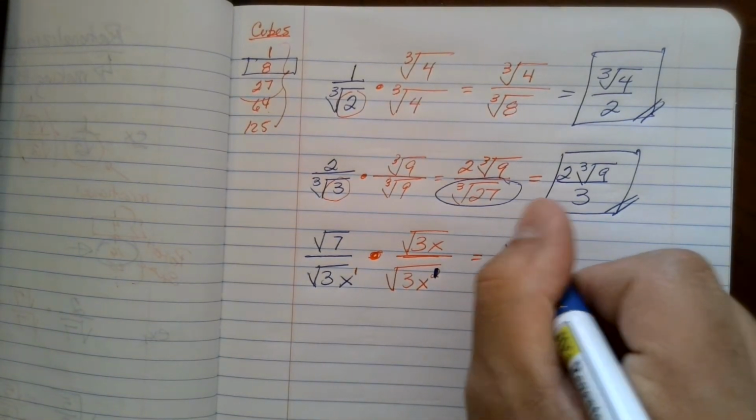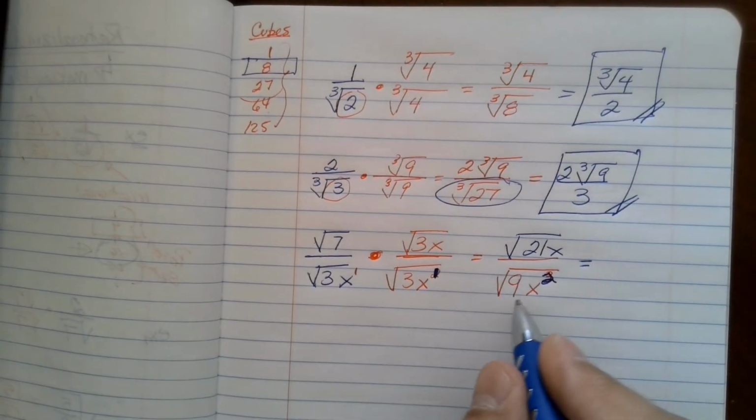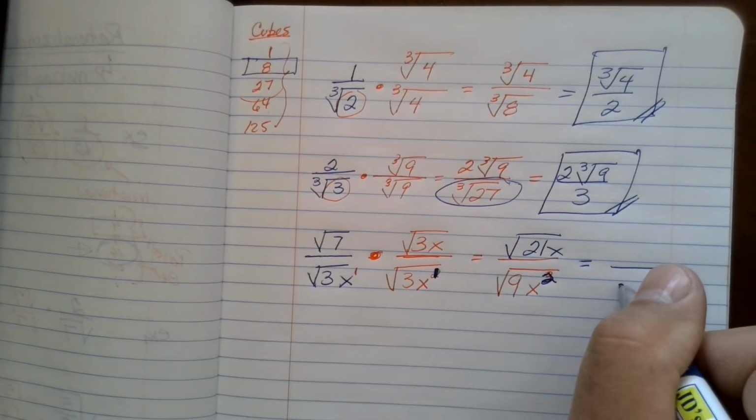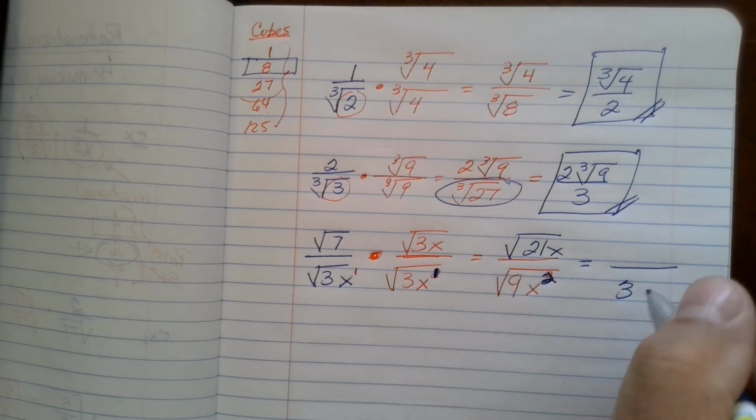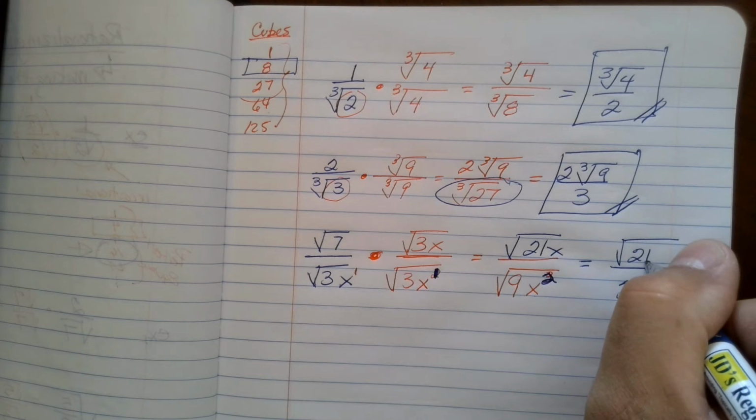So I'm going to have the square root of 21x up top, and on the bottom, it's a perfect square. Square root of 9 is 3. The square root of x squared is x, and up top, I'm left with 21x.